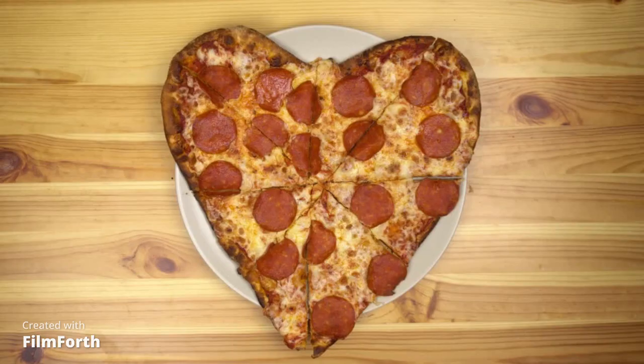Pizza can also be in the shape of a heart. You can buy a heart-shaped pizza for Valentine's Day, or you can make your own. When you roll out your dough, you just form it into the shape of a heart and add your toppings on top. Bake it in the oven and enjoy. Boys and girls, would you like to make a heart-shaped pizza?